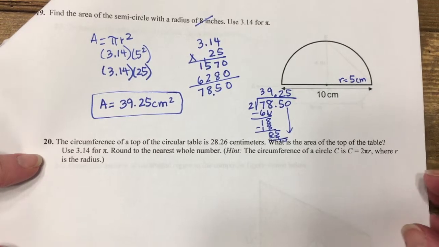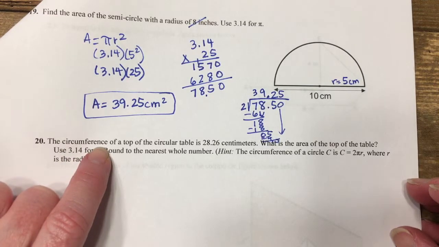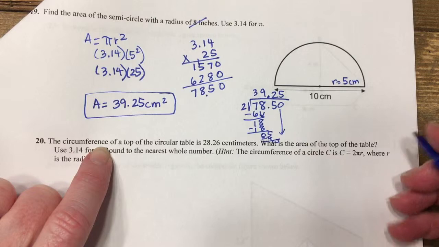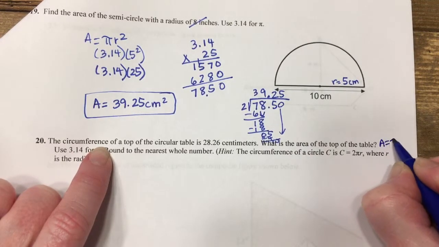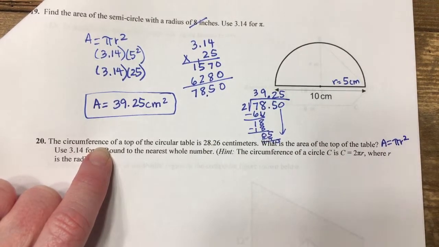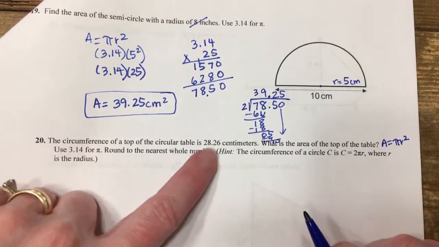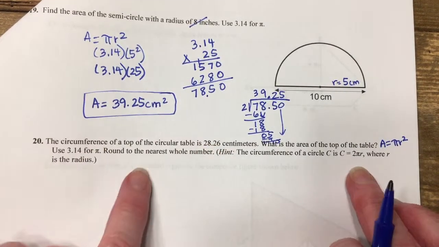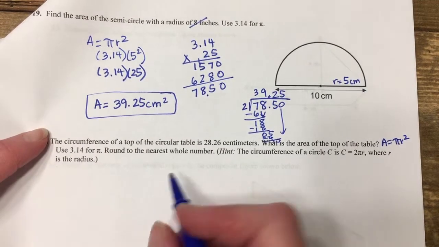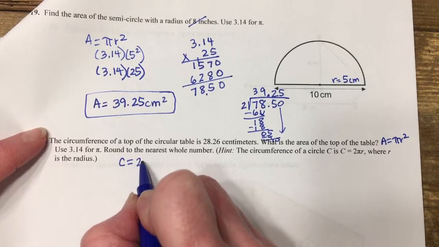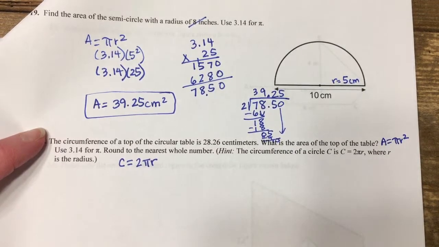All right, so in this problem, they're telling me the circumference, but they're asking for the area. So in order to find the area of a circle, I have to do pi r squared. So if I don't know the radius, that's going to be hard to do. So what I have to do is use the circumference to find the radius. So I know from the hint that C is equal to 2 pi r.